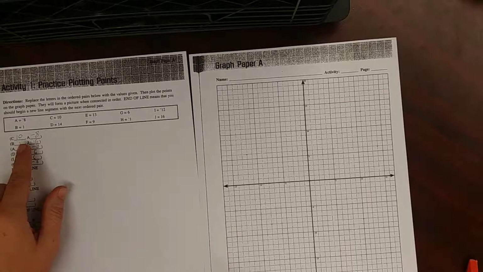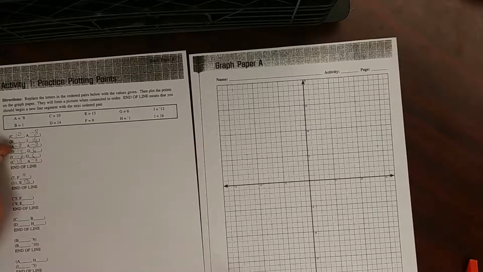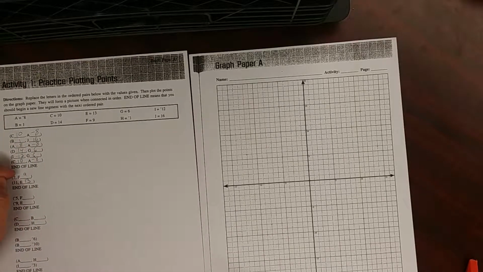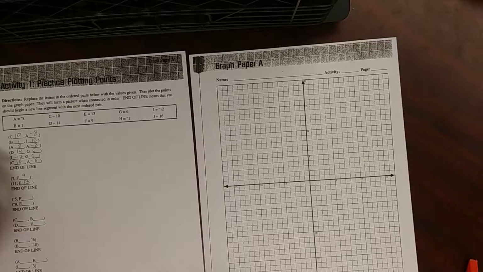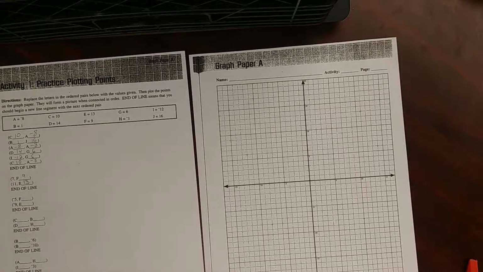So my first point is going to connect up with my second point and my third and the next and the next and the next until it hits end of line. You're going to stop connecting the points at that point. And then you're going to go on to the next line and connect these 2 points. So let's take a look at what I mean by that.